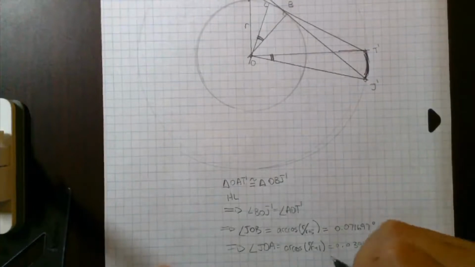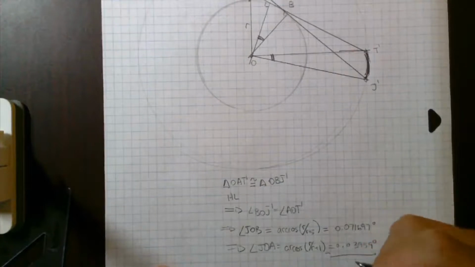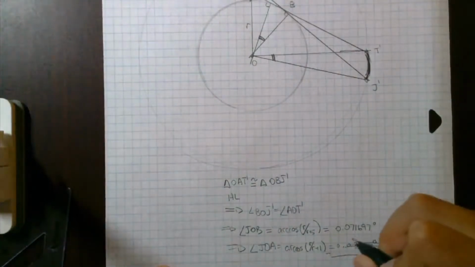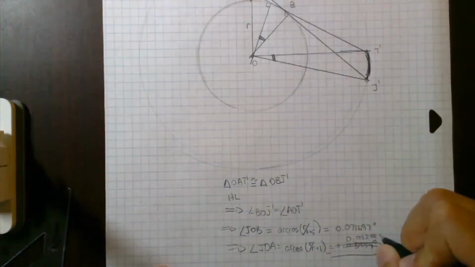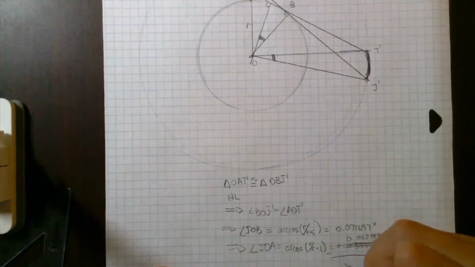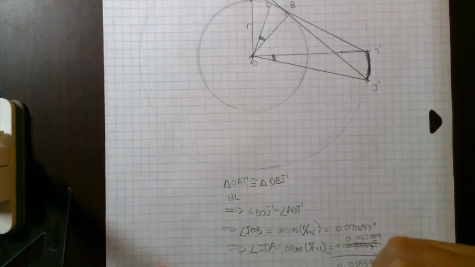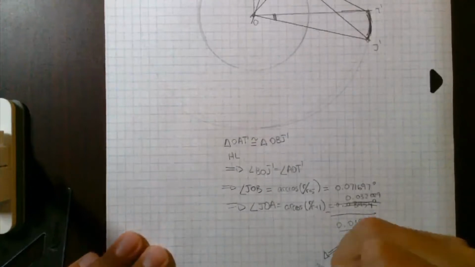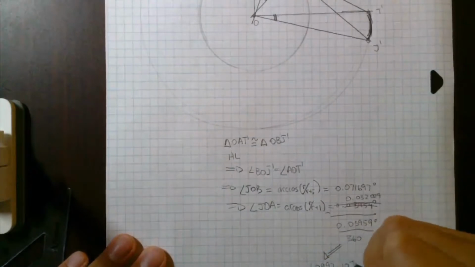And if we take the difference, then we get angle AOB. I made a mistake. If we take the difference of these, we actually get 0.032029 degrees. And then if we divide this by 360, this yields 1.0997 times 10 to the negative 4th.